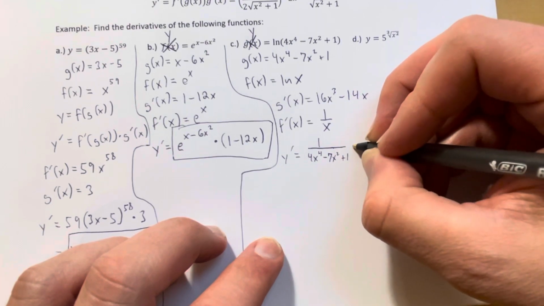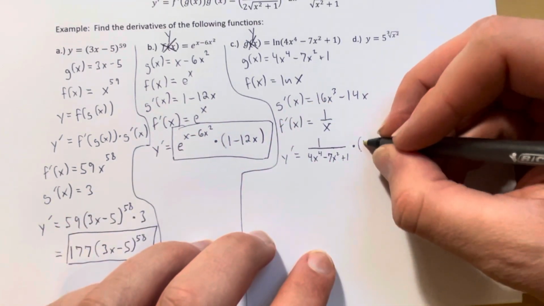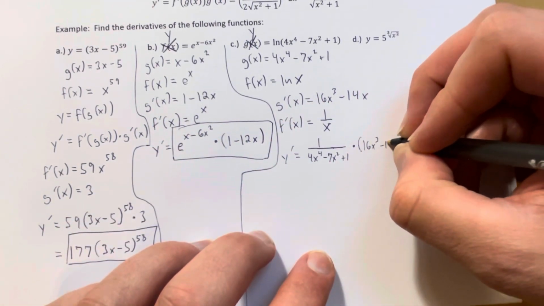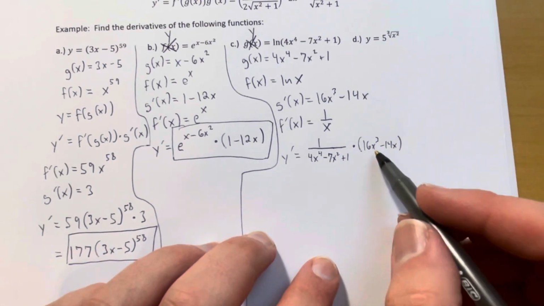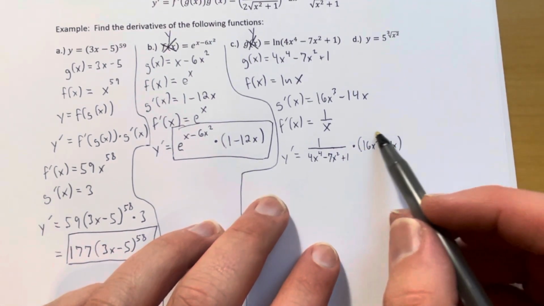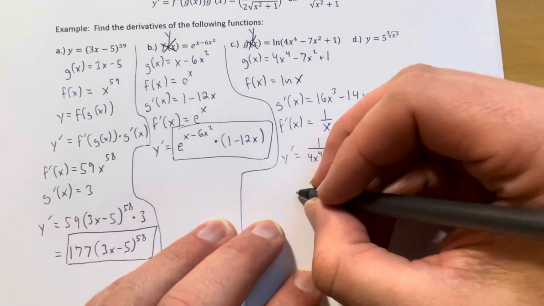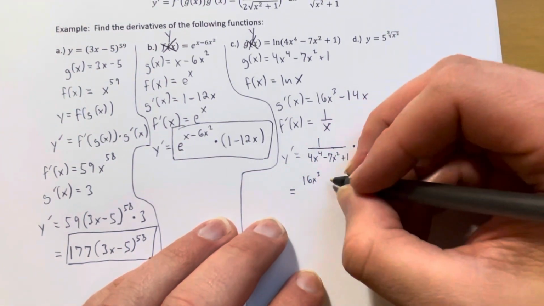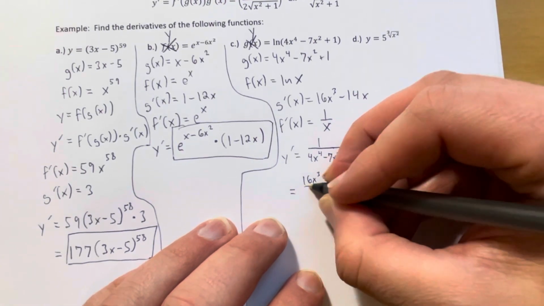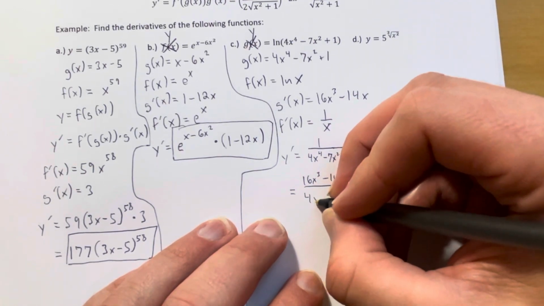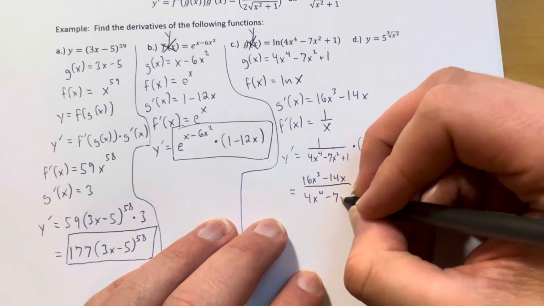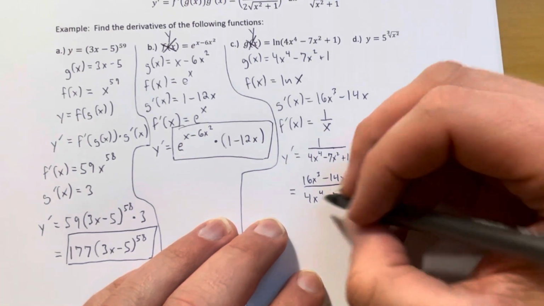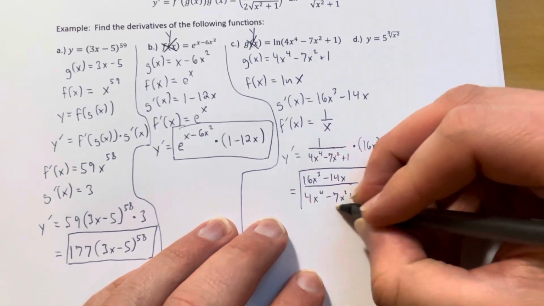And then I multiply that by g prime, 16x cubed minus 14x. This can be simplified just by multiplying this up into the numerator there. So I would write that as 16x cubed minus 14x all over 4x to the fourth minus 7x squared plus 1. That would be my derivative.